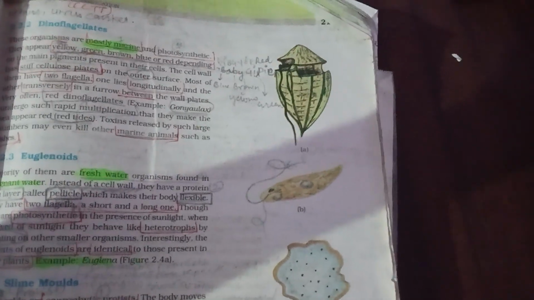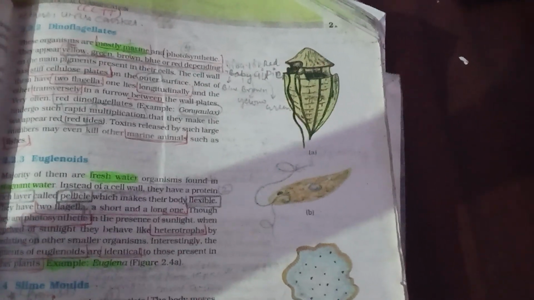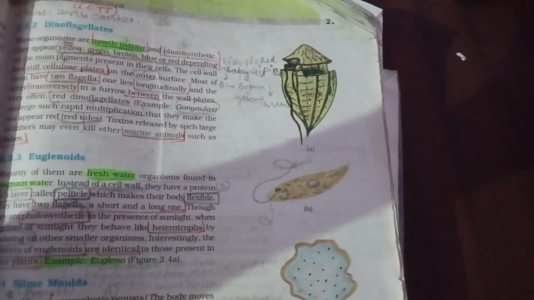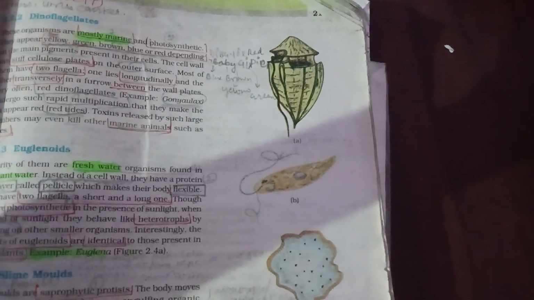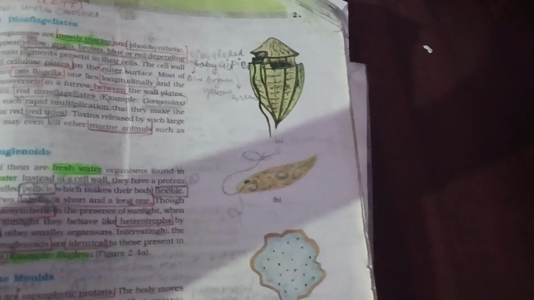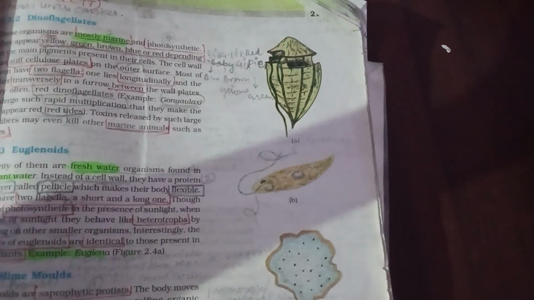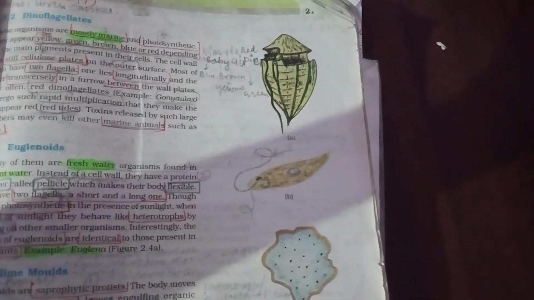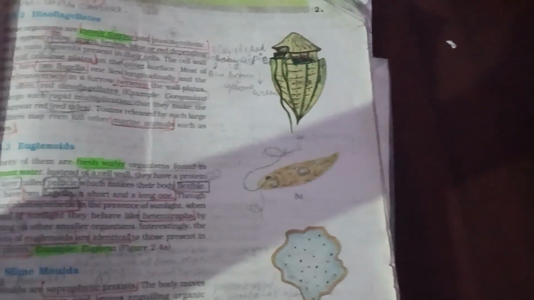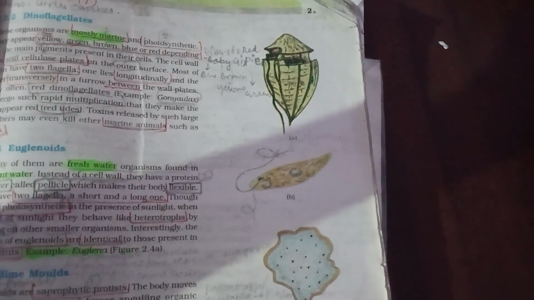Come to the dinoflagellates. Dinoflagellates are mostly marine and photosynthetic. Being photosynthetic, they have pigments, and I have a trick for remembering the pigment colors. That is "baby G red dye". So: black, brown, green, red. These are the pigments present in dinoflagellates.